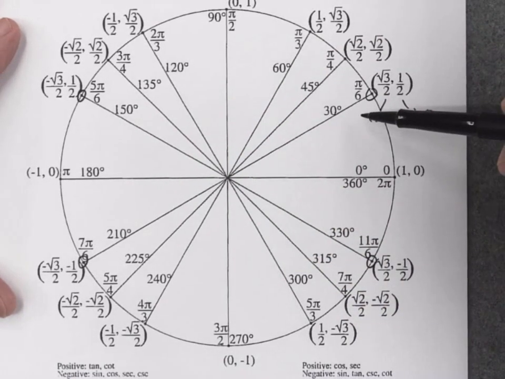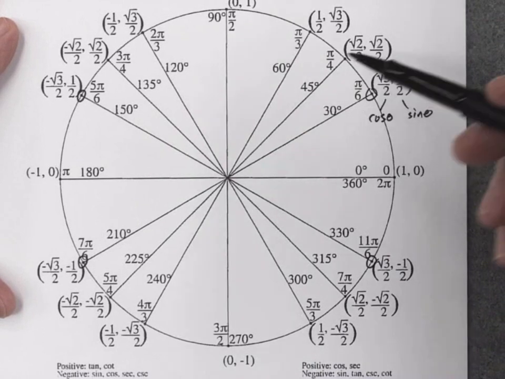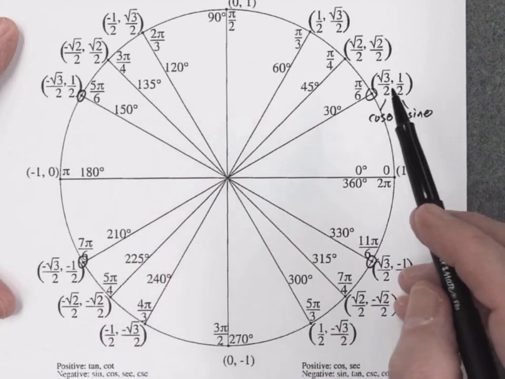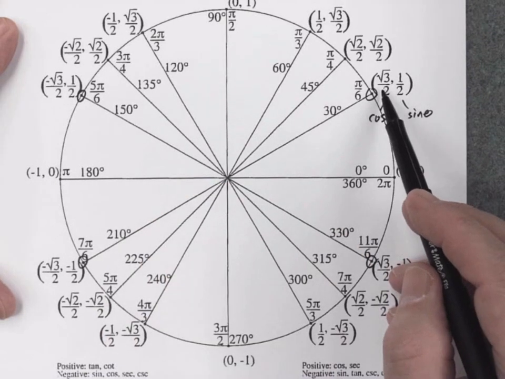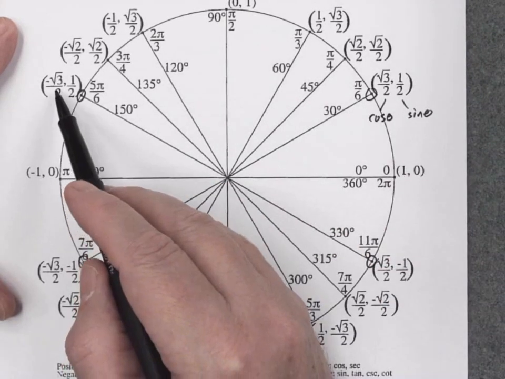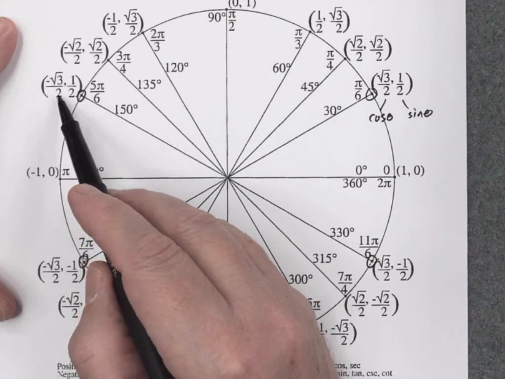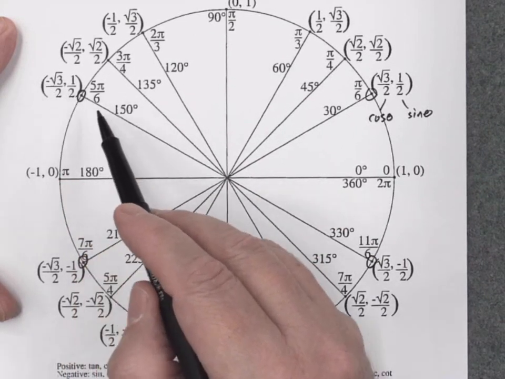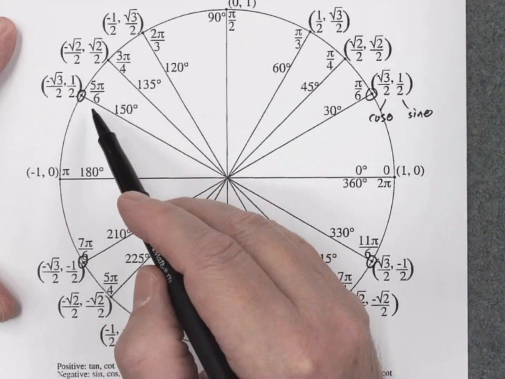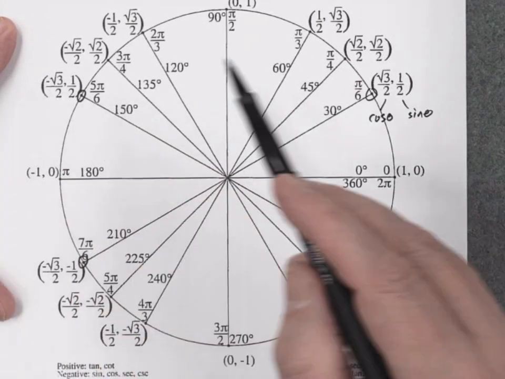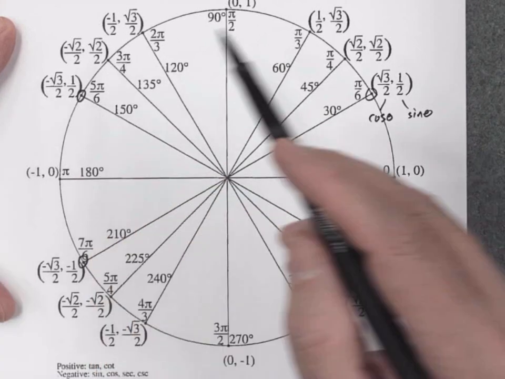If 2 angles have the same reference angle, what do we know about the trig functions? They're going to be the same. And look, cosine of 30 degrees is square root of 3 over 2. What's the cosine of 150 degrees? The number is square root of 3 over 2. The difference is it's negative because now this angle is in the second quadrant and we know the cosine has to be negative. But the numbers are the same.